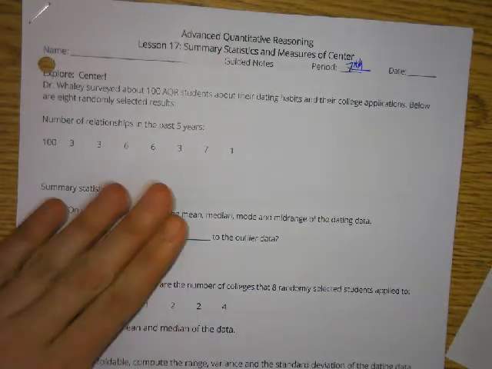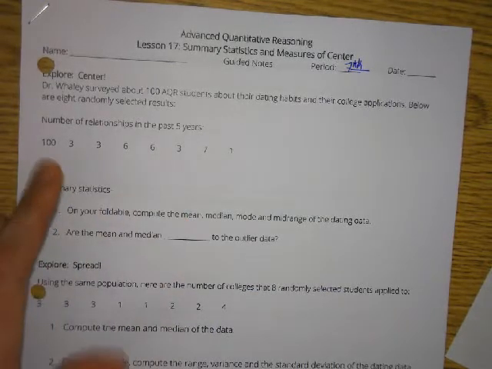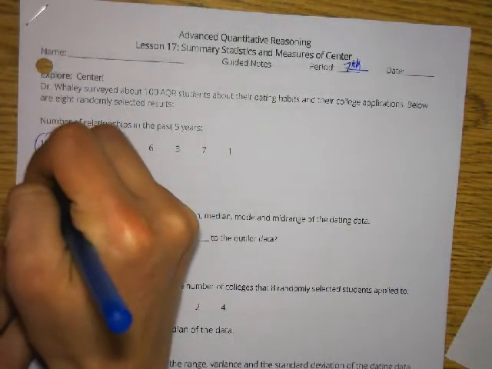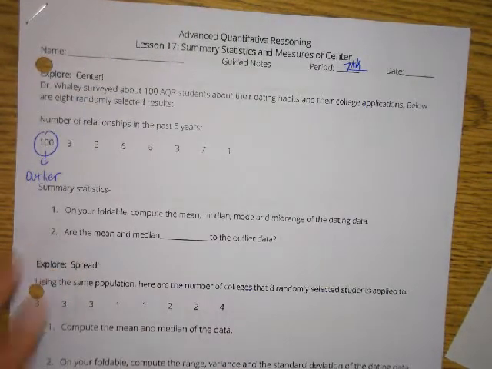So, alright, yes, this is a weird data point. This data point that doesn't really fit is called an outlier. This is called an outlier.